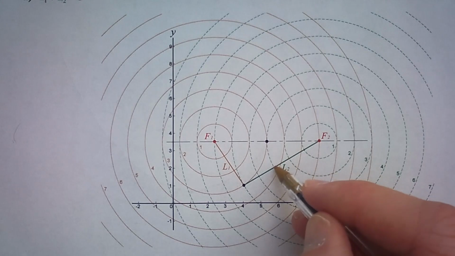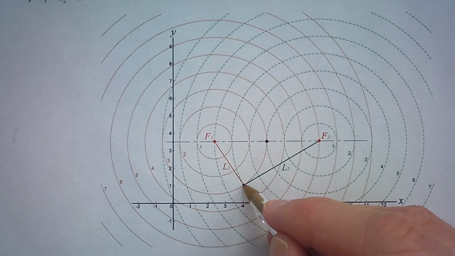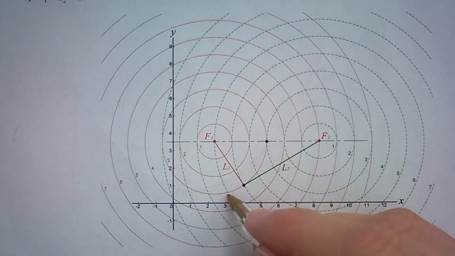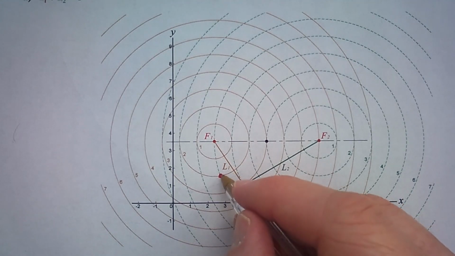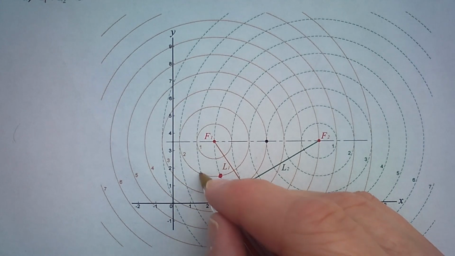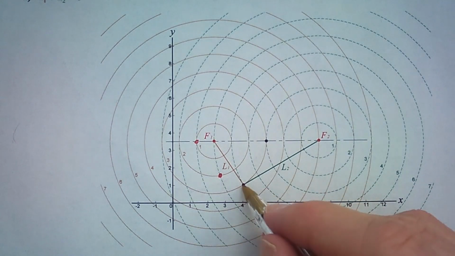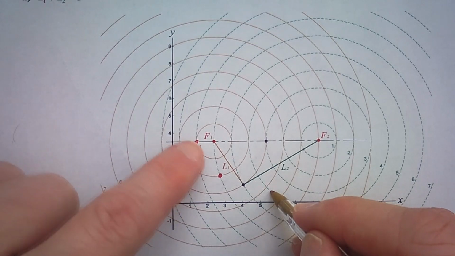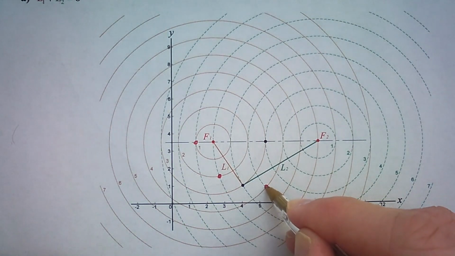So here I have 1, 2, 3, 4, 5. 1, 2, 3. 3 plus 5 is 8. So if I go out to the 6th ring from here, 1, 2, 3, 4, 5, 6. 6 plus 2, they intersect right there. 6 plus 2 is 8. If I go out to the 7th ring, 7 plus 1 is right there. That equals 8. Okay, let's go back the other way. If I go out 4, 1, 2, 3, 4, 4 plus 4 makes 8. 1, 2, 3, 4, they intersect right there.